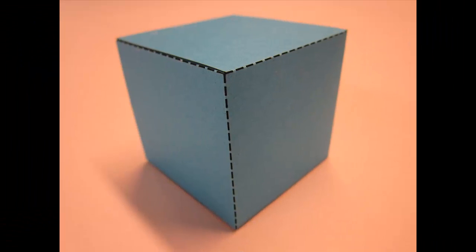So once you know your net works, you can just go ahead and add your graphics to it.